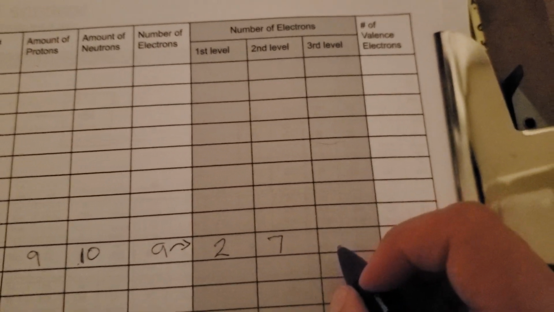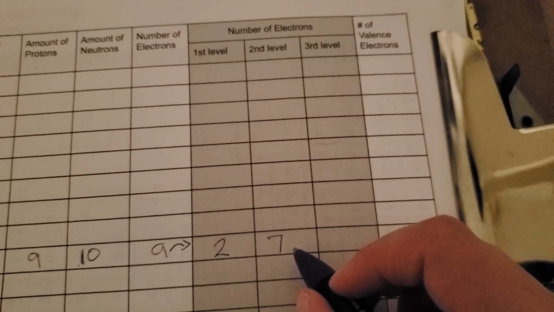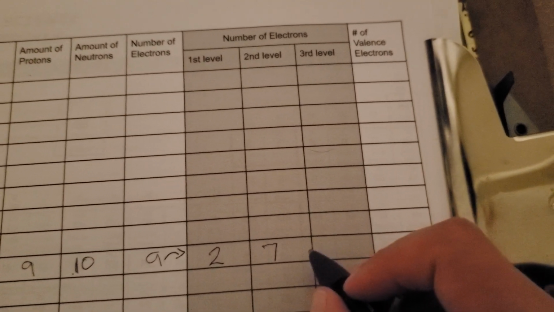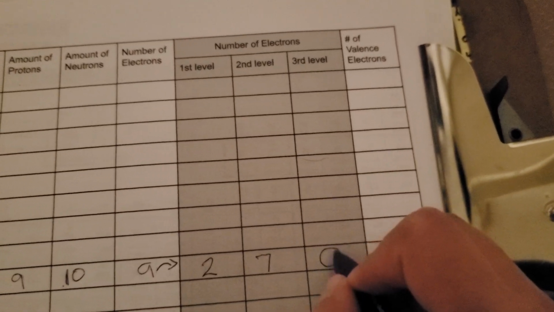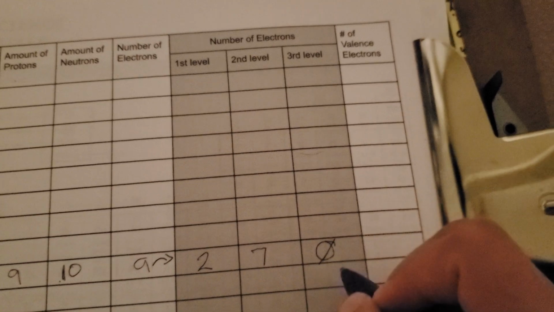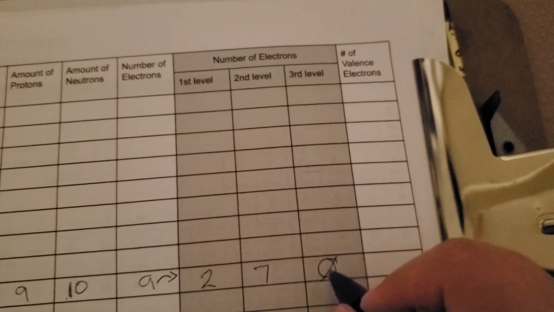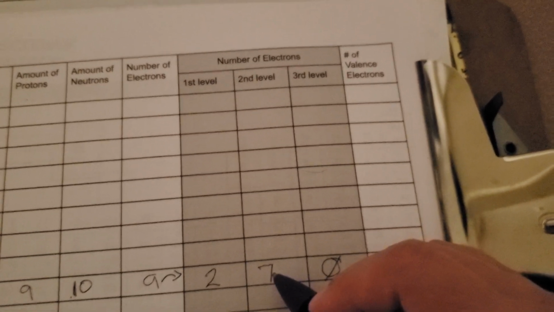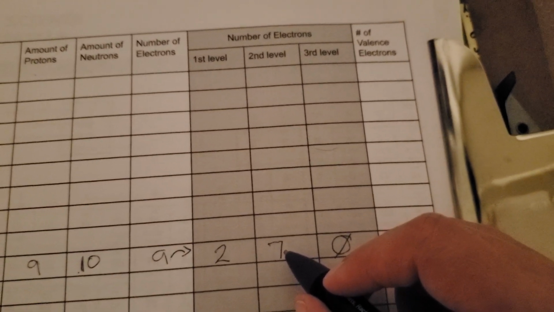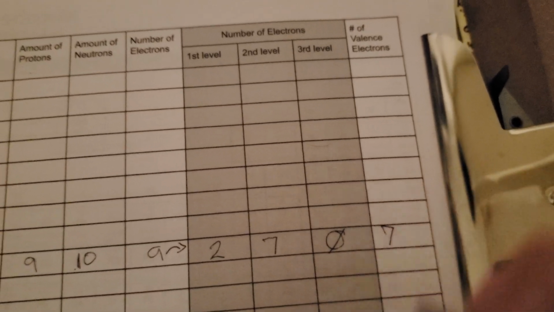Okay, so did we fill the second shell? No. So what's going to happen is we don't have enough to even go into the third shell. So that is going to be a 0. Okay, and so the number of valence electrons, well, we just go back. There's none there, so this shell doesn't exist if it's a 0. But the last shell that it does have is a 7, so that is going to be 7 valence electrons. Let's do another one.